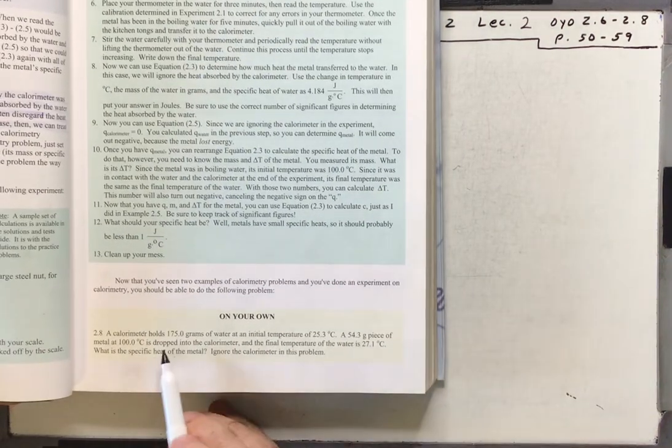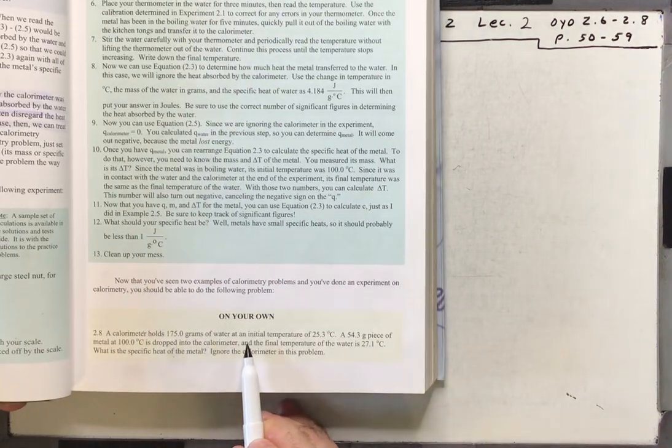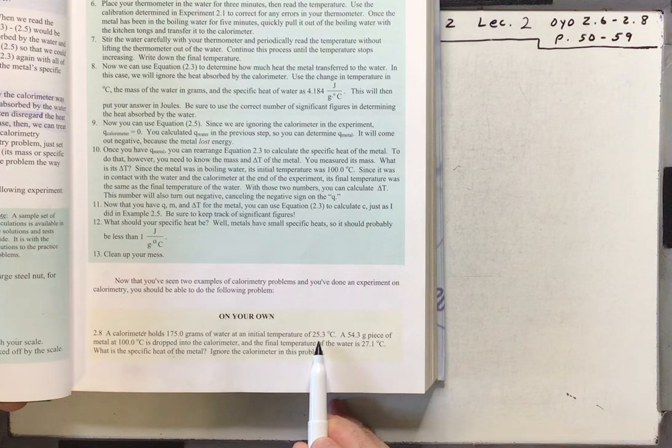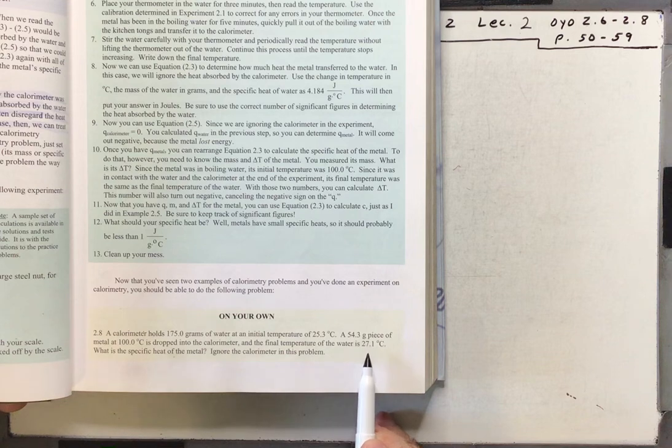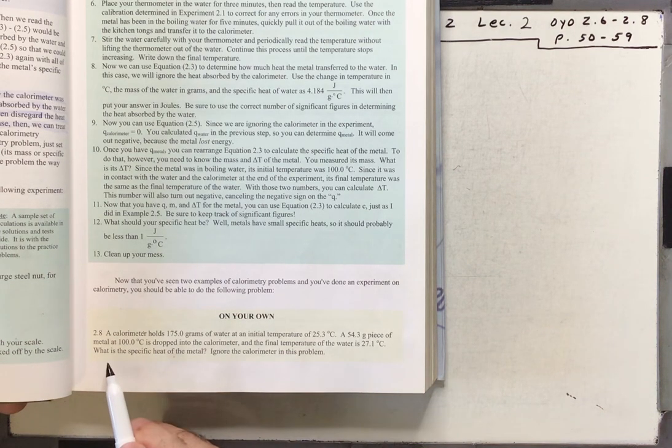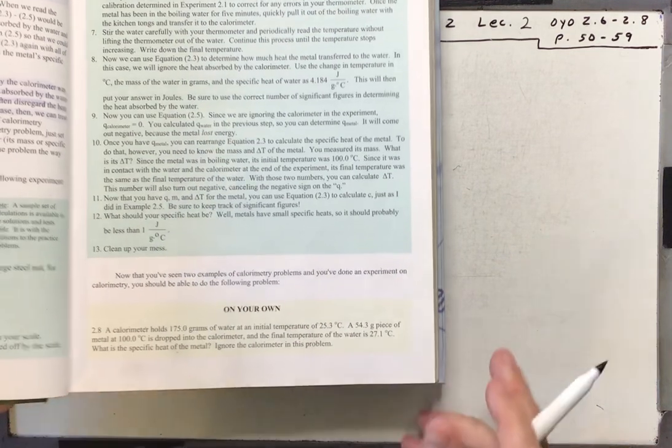It says a calorimeter holds 175 grams of water at an initial temperature of 25.3 degrees Celsius. A 54.3 gram piece of metal at 100 degrees Celsius is dropped into the calorimeter and the final temperature of the water is 27.1 degrees Celsius. What is the specific heat of the metal? And we get to ignore the calorimeter in this problem.